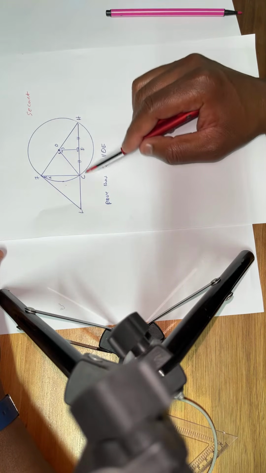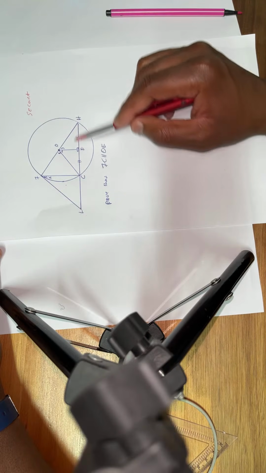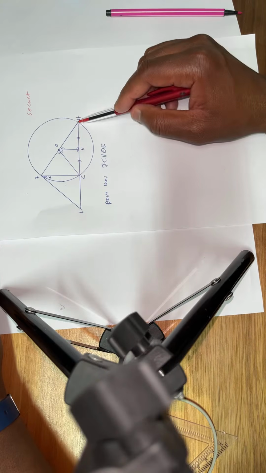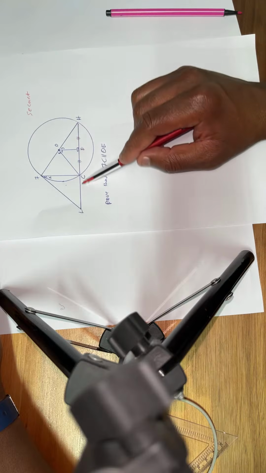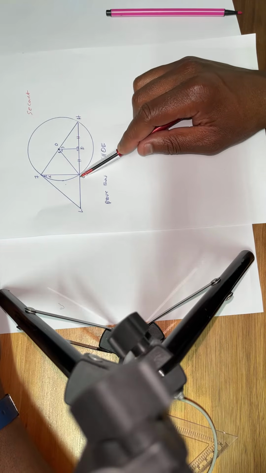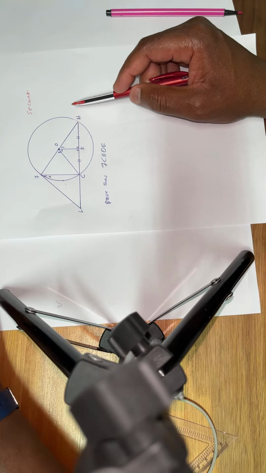At 2 points. Okay? So it's a line intersecting a circle at what? At 2 points. Which points? C and H. So this line is a secant because it intersects the circle at C and at H, right?